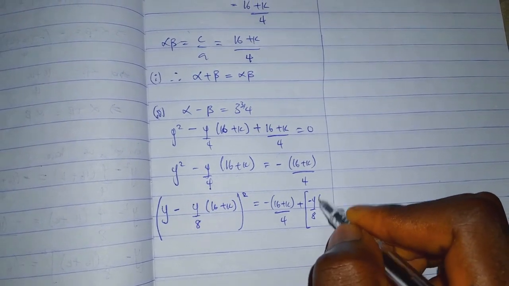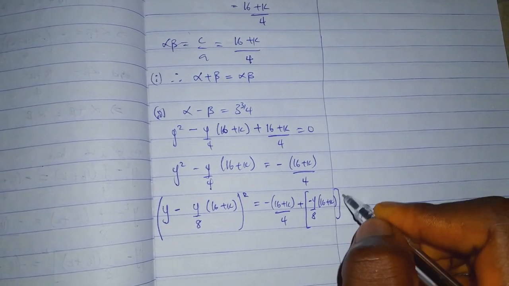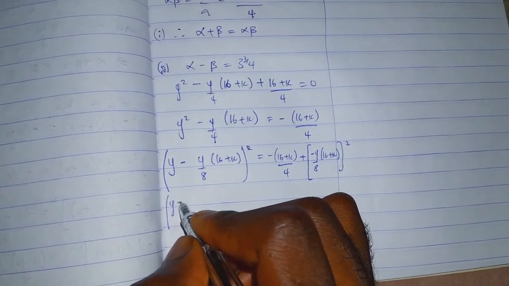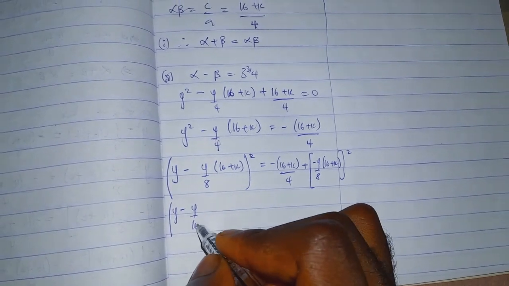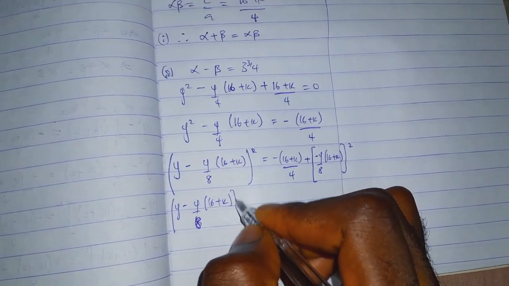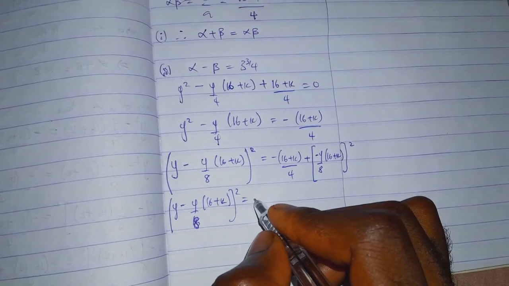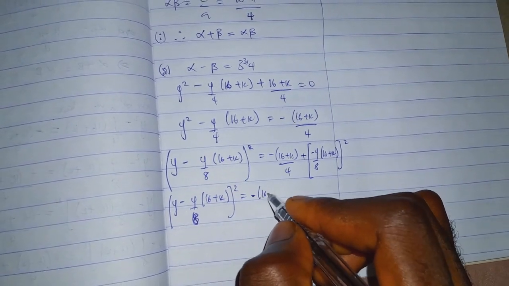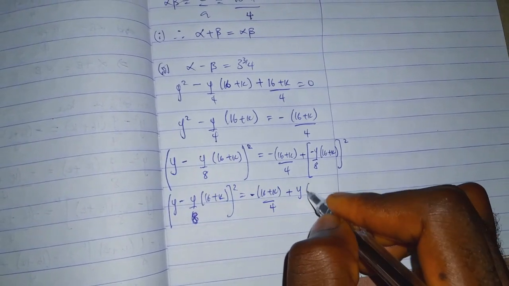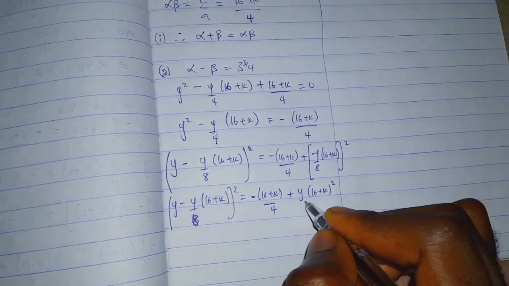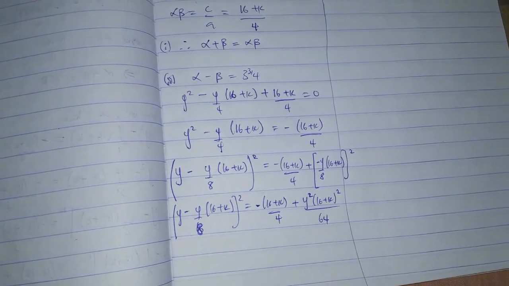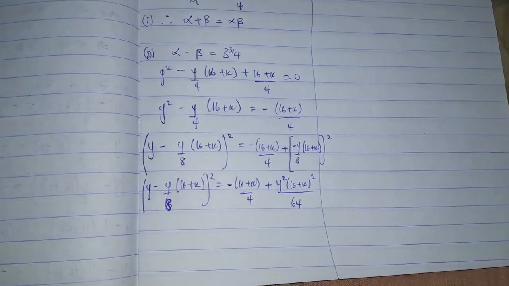Minus y over 8 into 16 plus k, all squared. Now working with it, what do I have? This is y minus y over 16 over 8, into 16 plus k, all squared, equals, this is minus 16 plus k over 4 plus what? y into 16 plus k all squared, all over what? All over 64. Okay, so there should be squared on my y also.